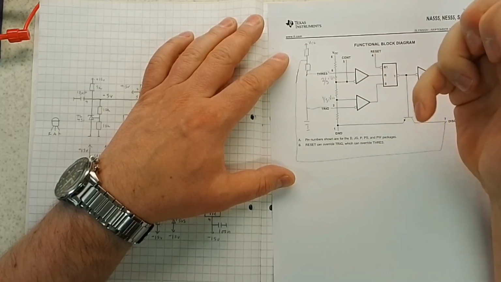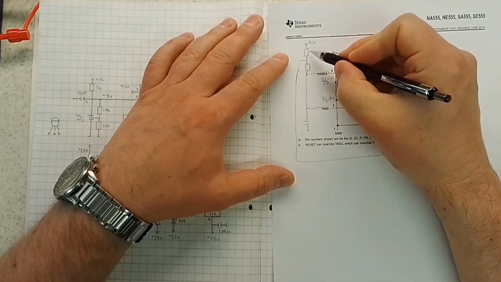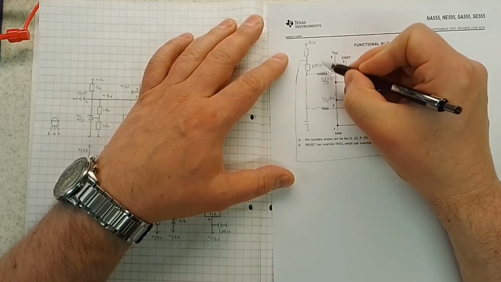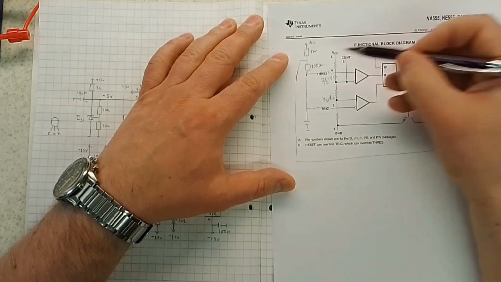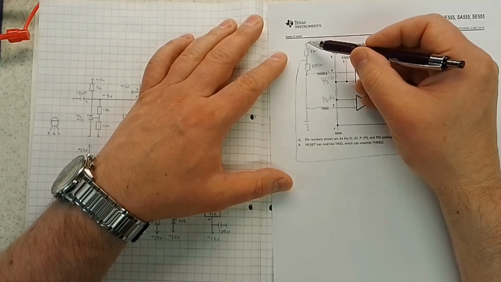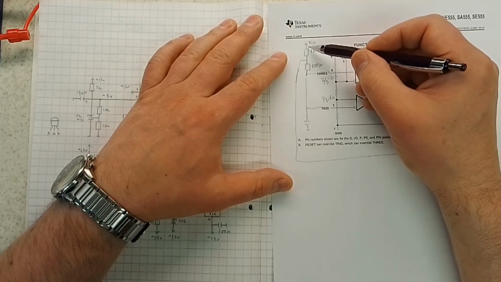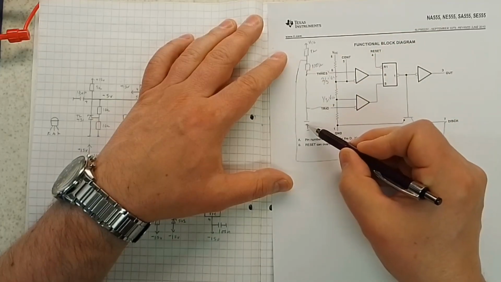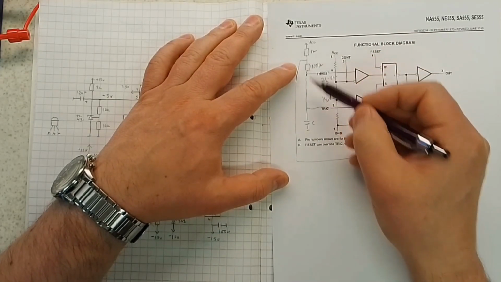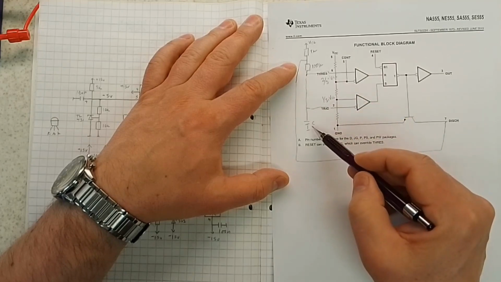And if this is high, let's say about 100 kilo, and this is 1 kilo, so charging time constant is 101 kilo times C, and discharging is 100 kilo times C.